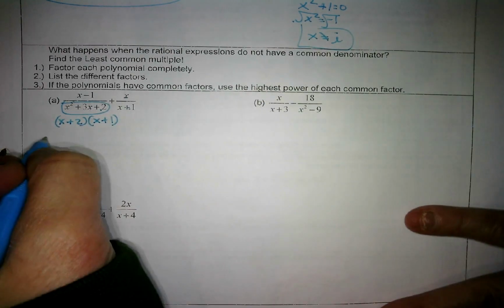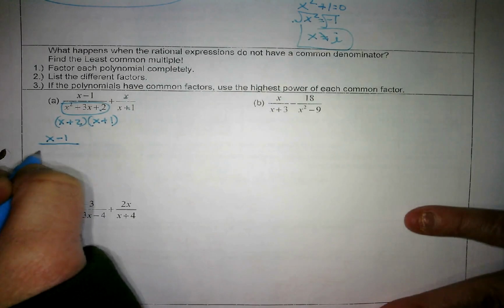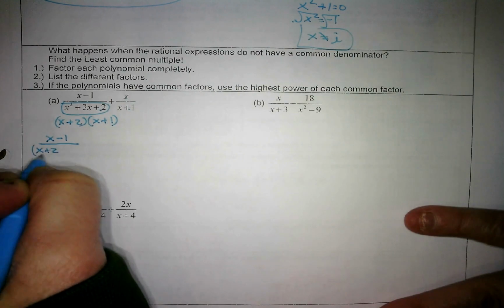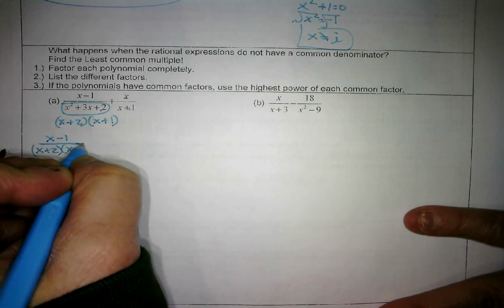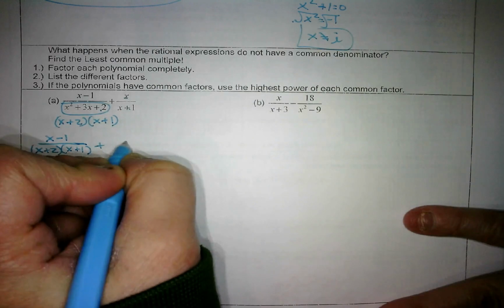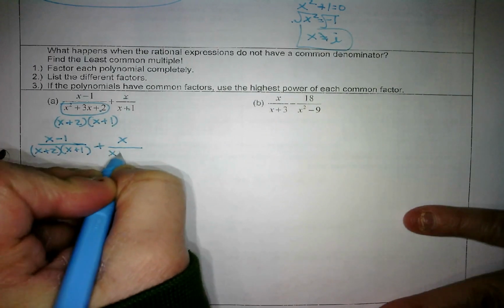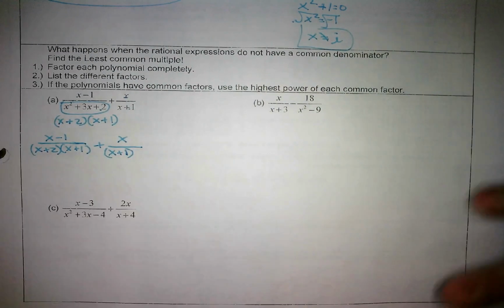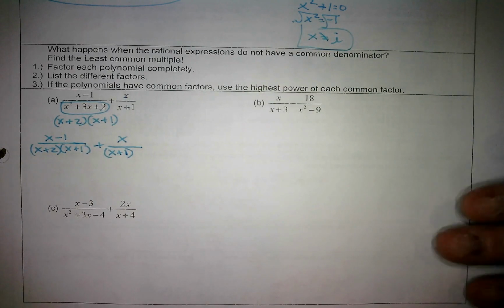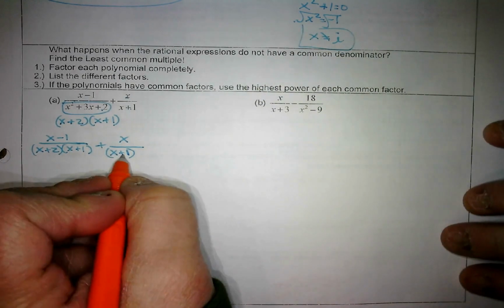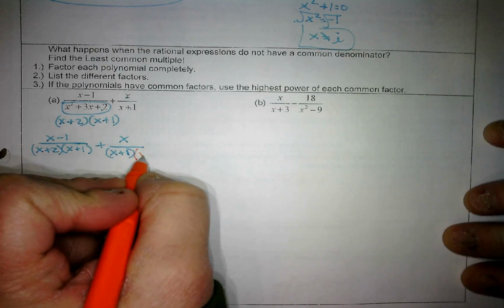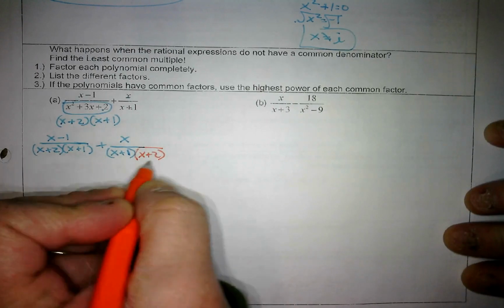Now I have these two fractions: x minus 1 over x plus 2 times x plus 1, plus x over x plus 1. Now remember, my denominators have to be exactly the same. So in order to make this one look exactly the same as this one, I need to have this x plus 2 here.